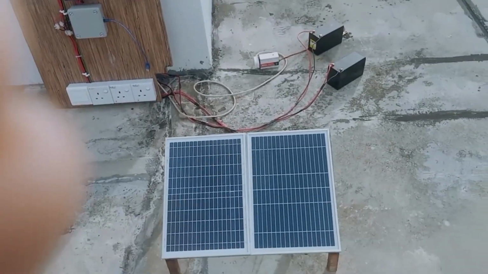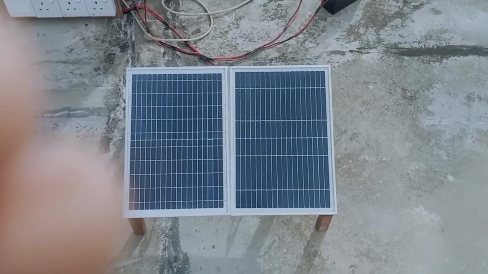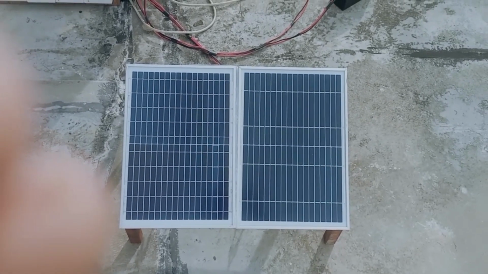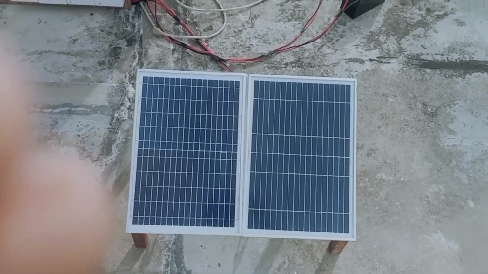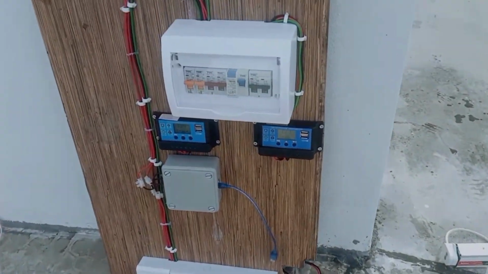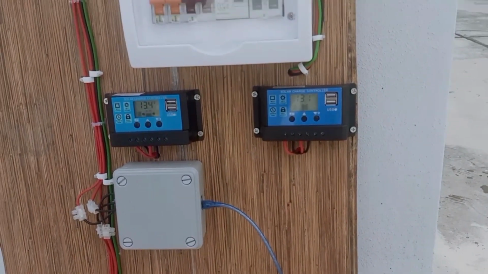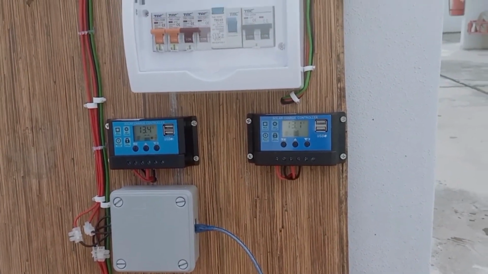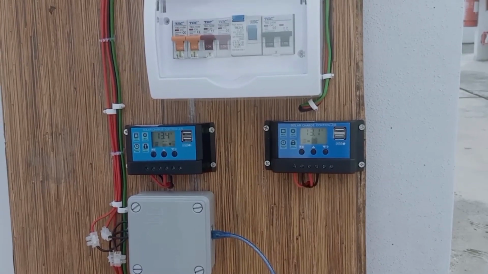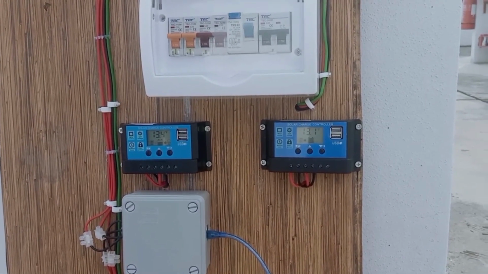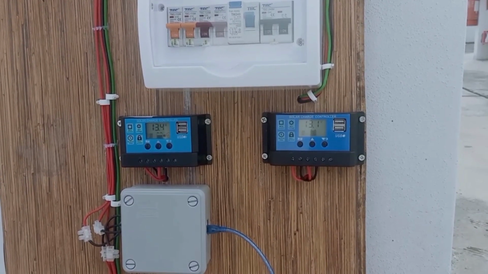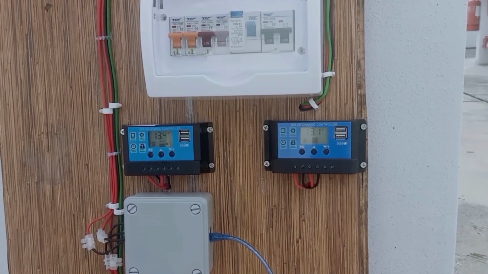Firstly, the component is a solar panel. The function of the solar panel is to produce electricity by getting sunlight. And then the solar panel is connected to the controller. The function of the controller is to control the voltage of the solar. In this case, our solar panel produces 18 volt, and then the controller will step down the voltage to 12 volt to make sure our battery is charging.